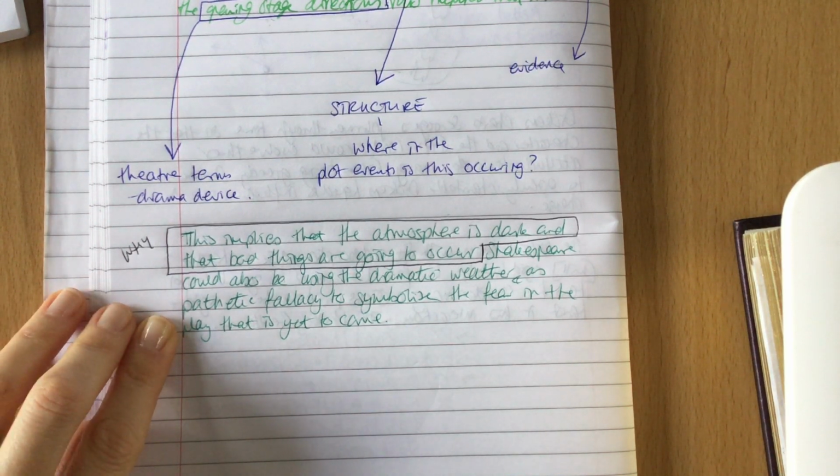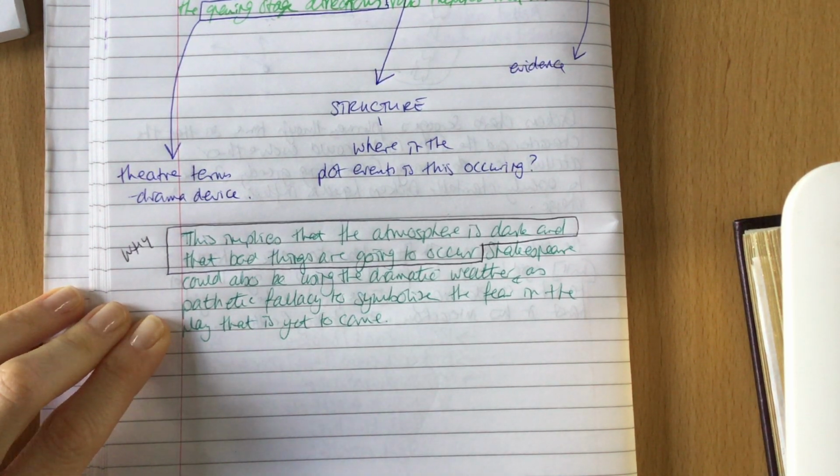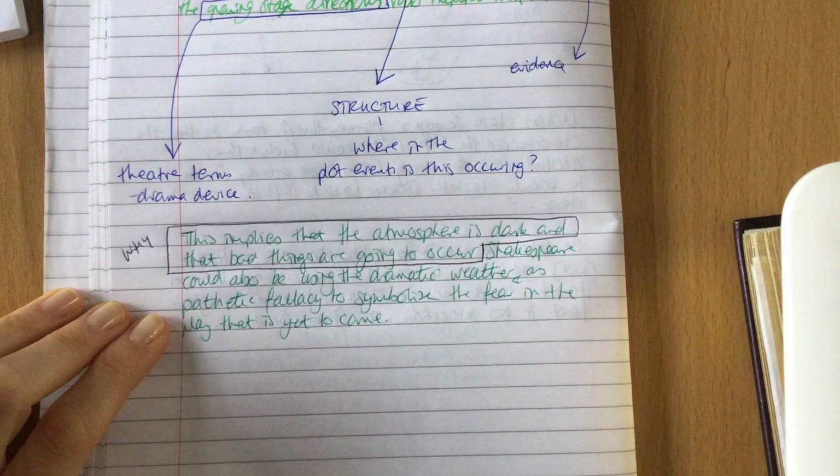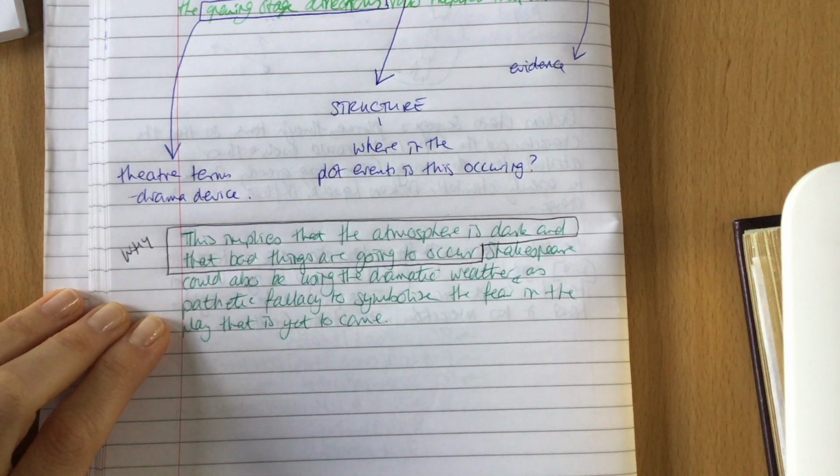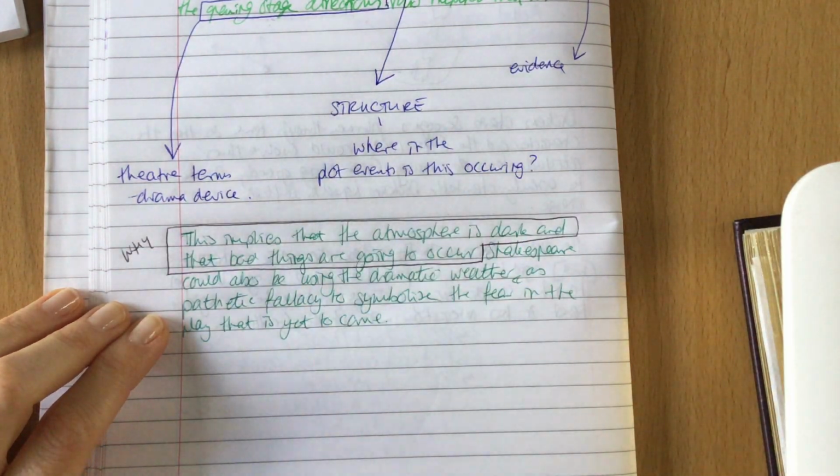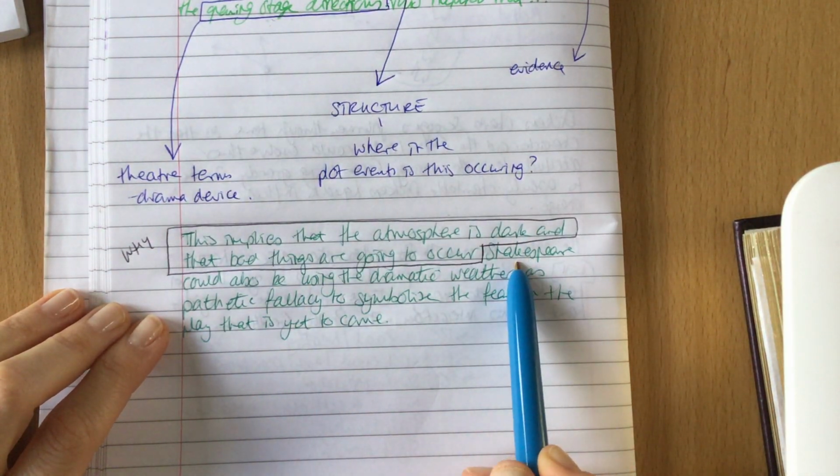Now, we said earlier that this question is about Shakespeare. So we need to name him. We need to acknowledge that he is the chap that has made all these decisions. He decided to do this, so we have to put him in. We also need to make sure that we name him correctly in terms of spelling his name.